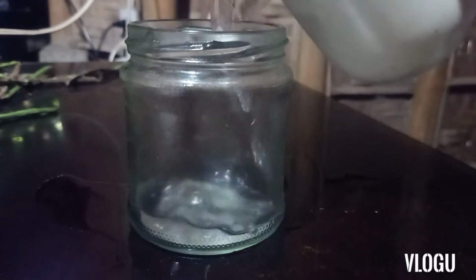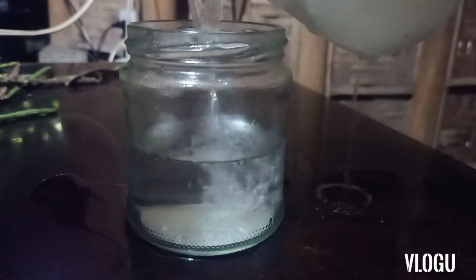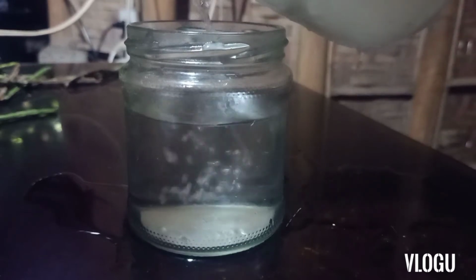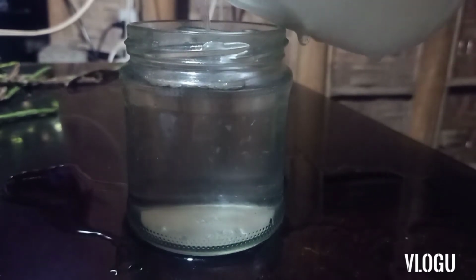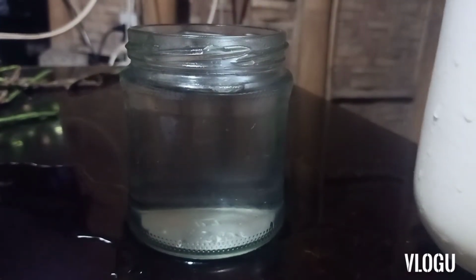So let's try to illustrate. Water is getting inside at a rate of 3 cubic centimeters per minute. As you notice, the height of the water is increasing, right? But if you look at the container, the radius of the container is not changing.